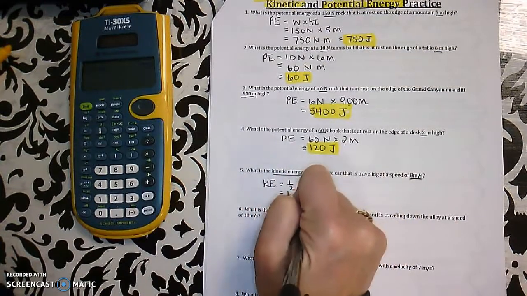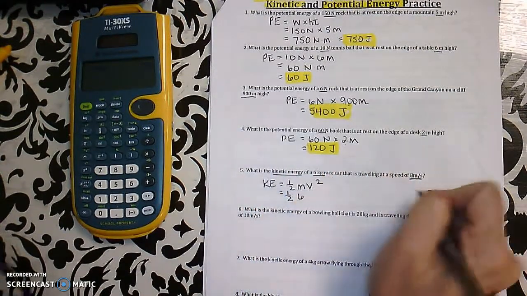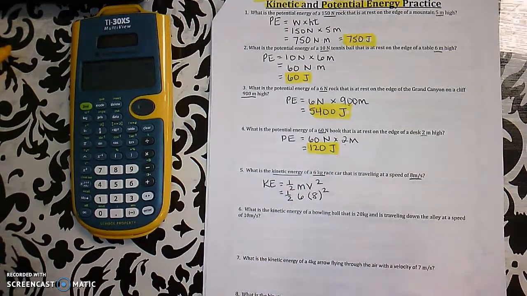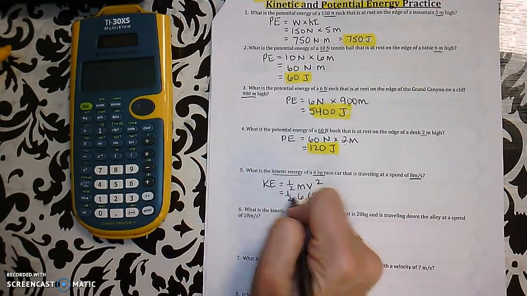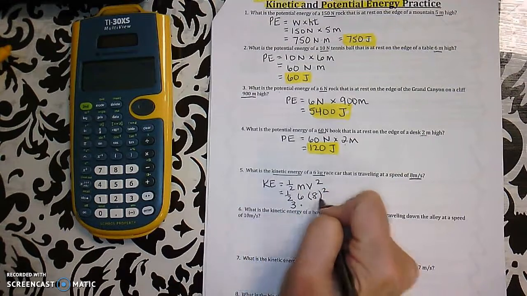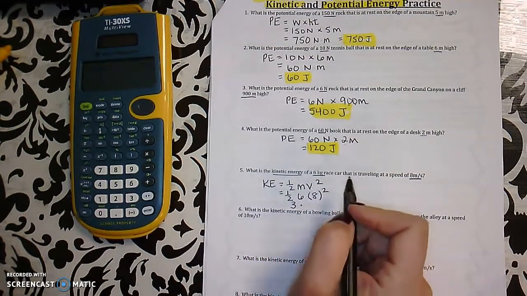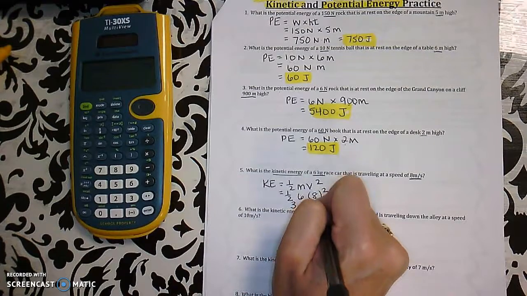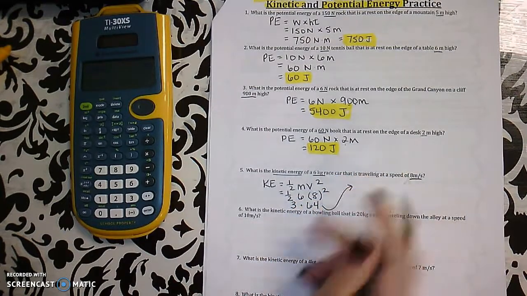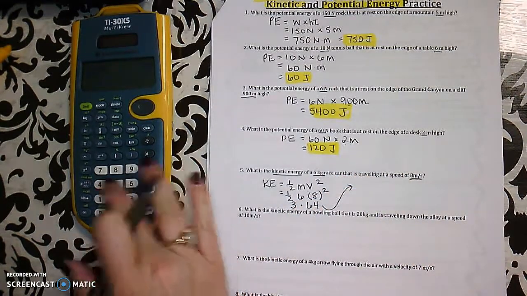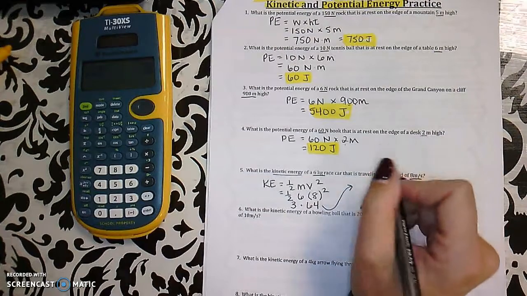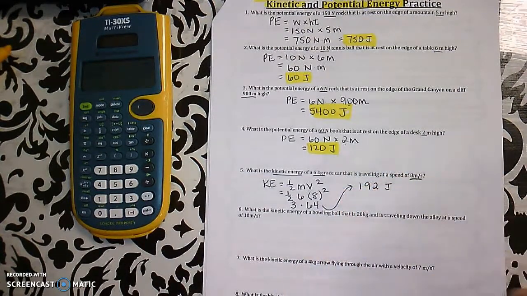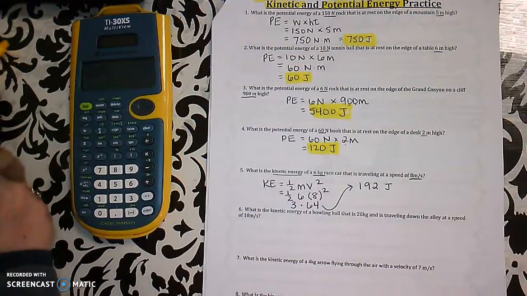Our mass is 6 kilograms, and our velocity squared is going to be 8 squared. So half of 6 is 3, and 8 squared, what's 8 times 8, is 64. So 3 times 64 is going to be 192, and our units for energy are joules.